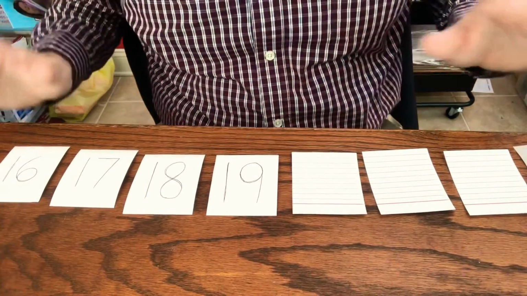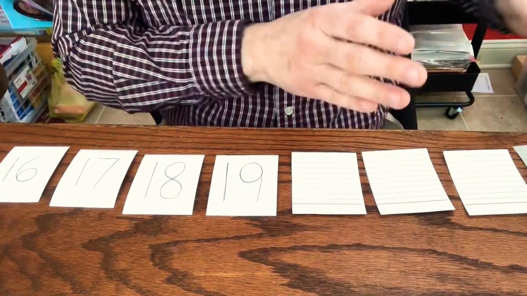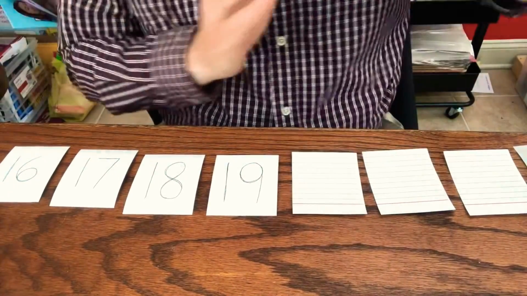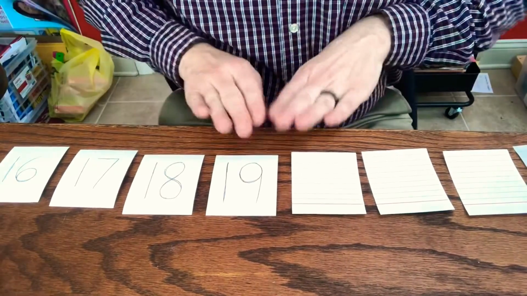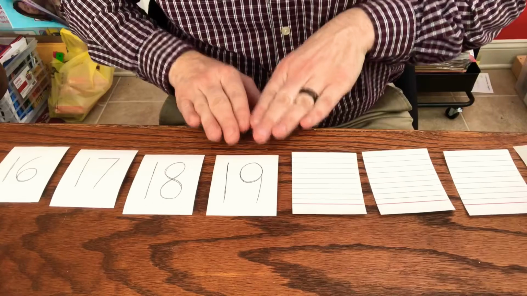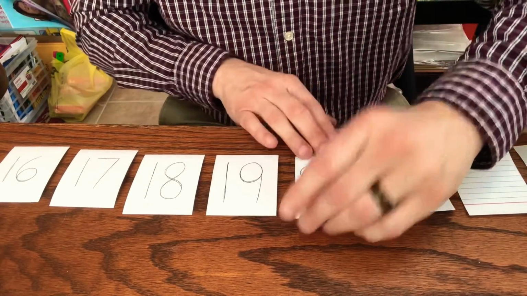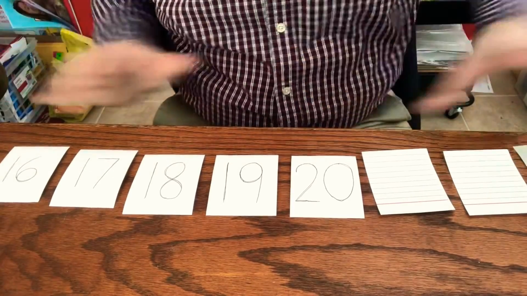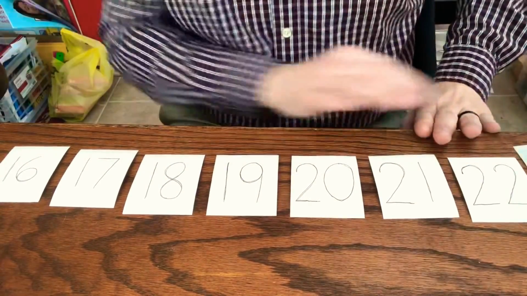Now this is the reason we asked you to make cards that go over the decade, that start in teens and go into the 20s, or start in the 20s and go on to the 30s, because here is the point where a lot of our children need some work. So what number is one larger than 19? 20. And we're going to keep going until you have turned over and identified all of these cards in order.